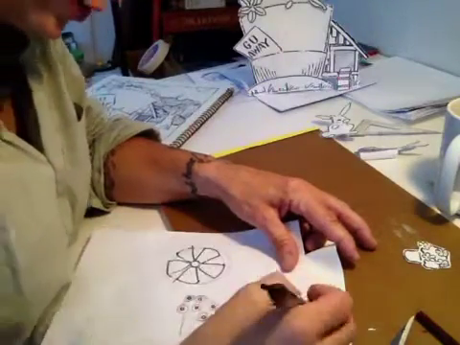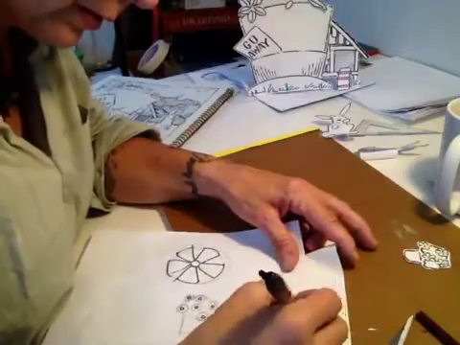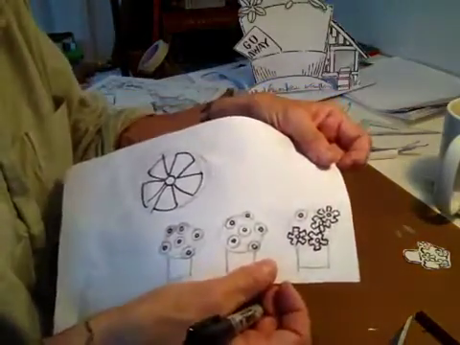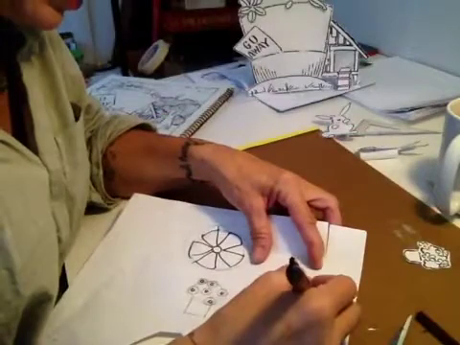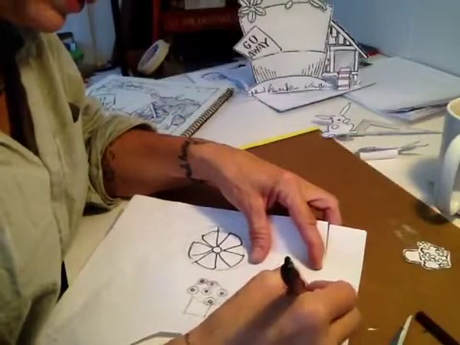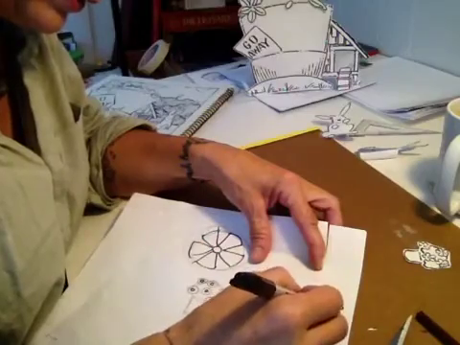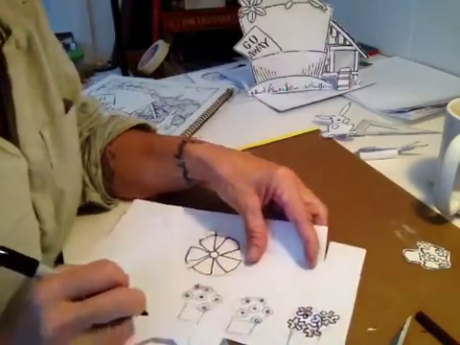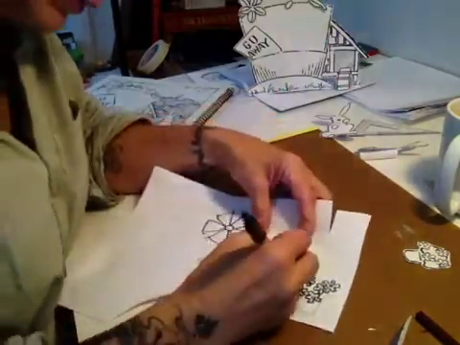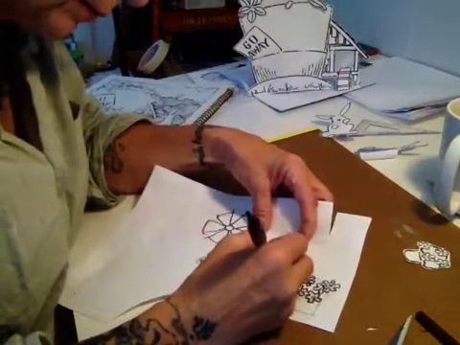We're not going to be as sharp as this. We're just going to draw them quickly and loosely. 1, 2, 3. Okay. Moving on to the next one.